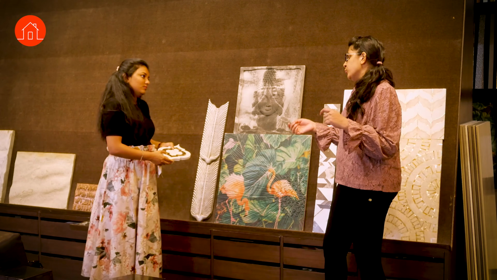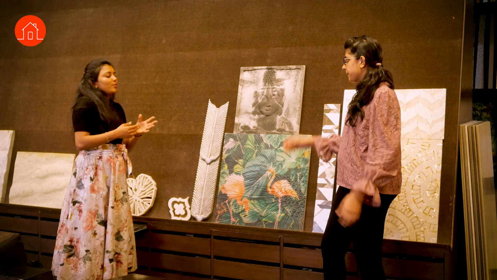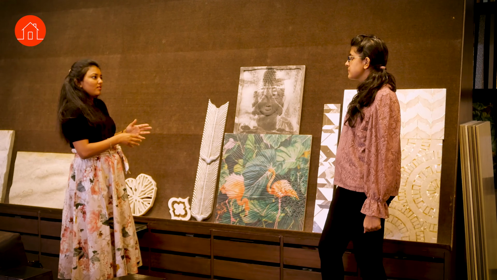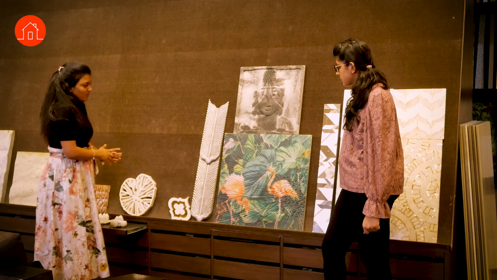So then what do you do? You match the thickness of your mold with the tile? Yes. So what we do is when the tile is being laid, we chip the wall a little more and insert these pieces into it and create the tile cutting in such a way that they all fit together and look as a concept. Got it.